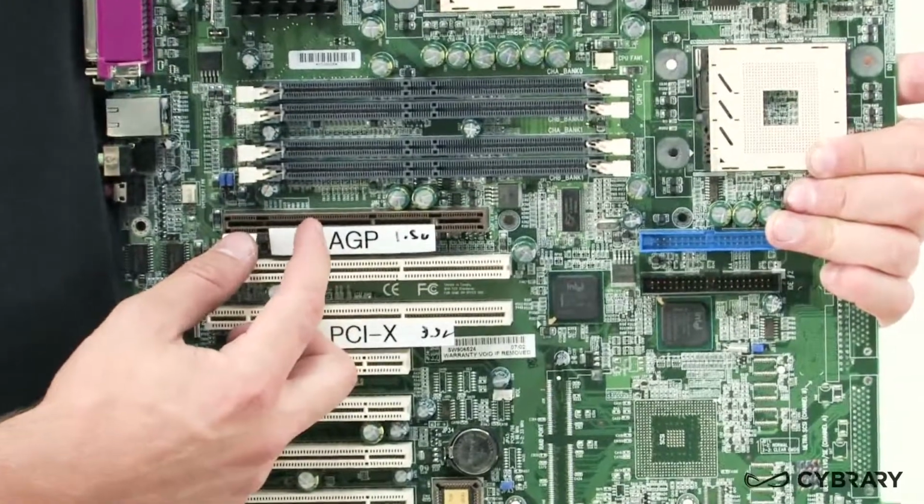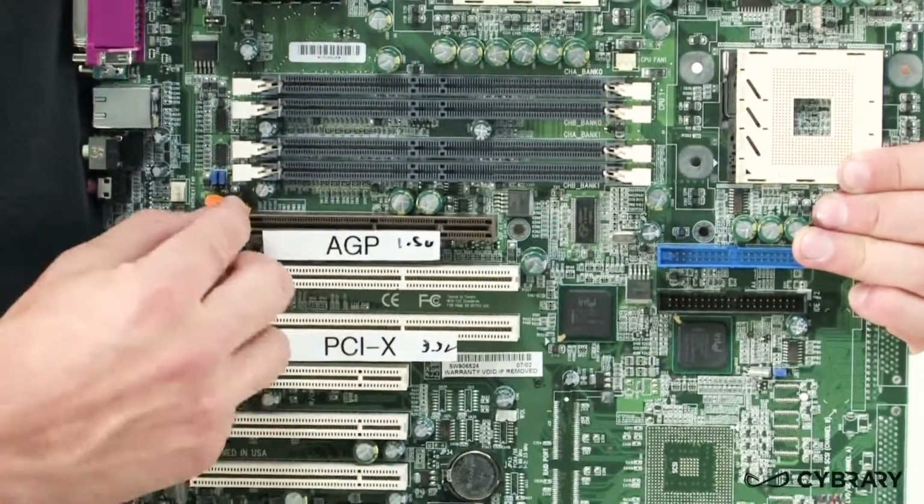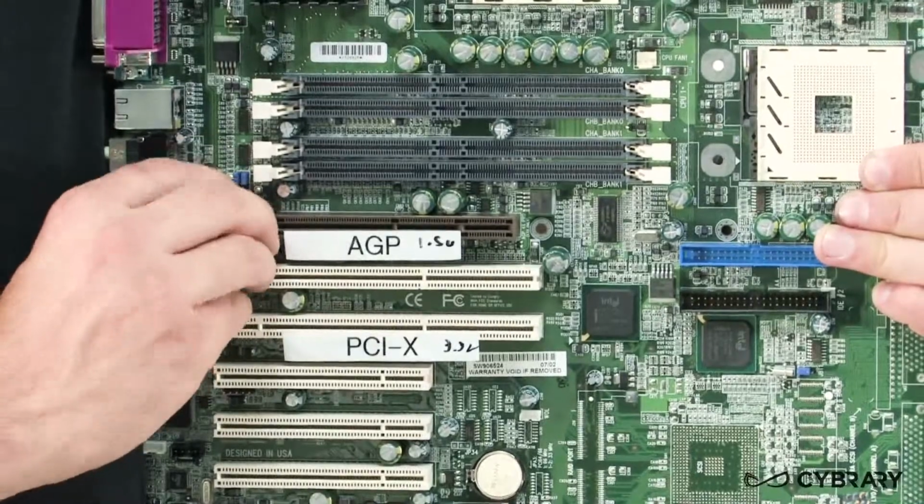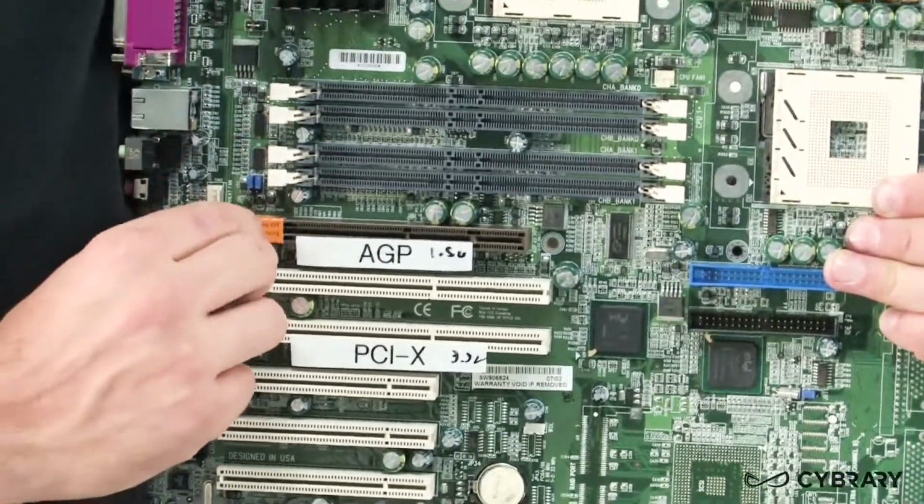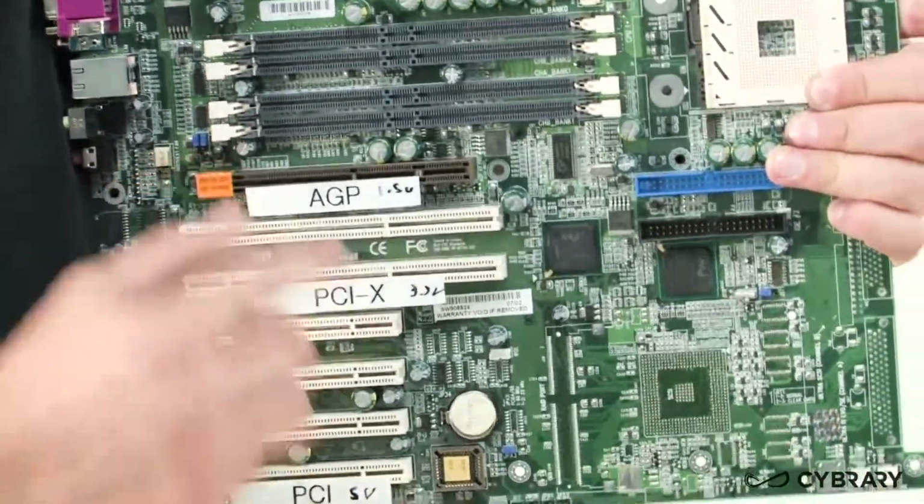But if we aren't using the AGP Pro slot, then we want to just either replace the sticker or maybe put a little bit of tape or something over that to prevent us from misaligning pins.